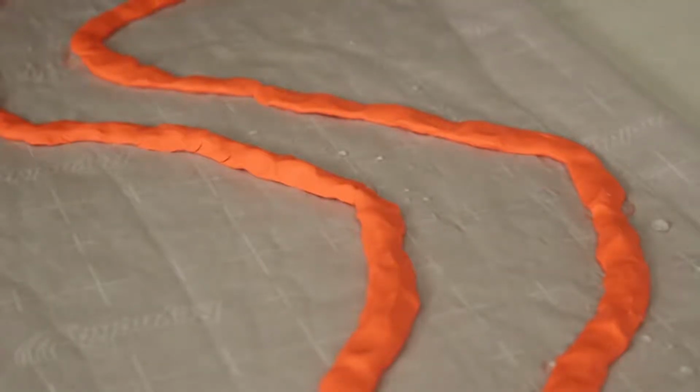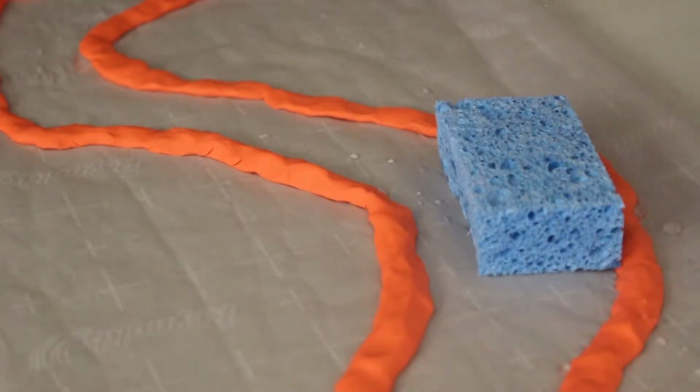Some stormwater management systems also use permeable areas such as wetlands or green spaces to soak up some of the storm water before it gets let out into a body of water. We're going to use pieces of an actual sponge to simulate these permeable areas in our model.